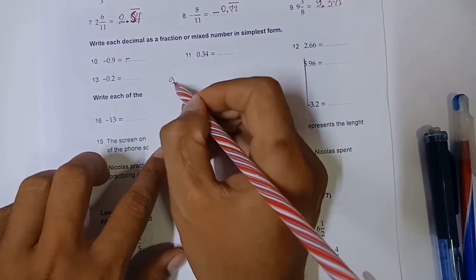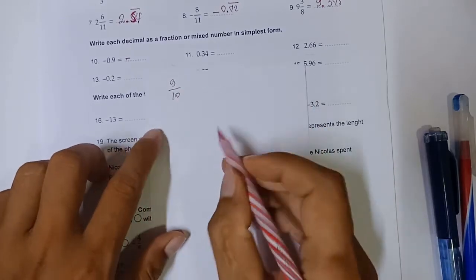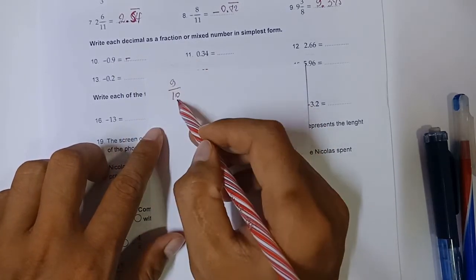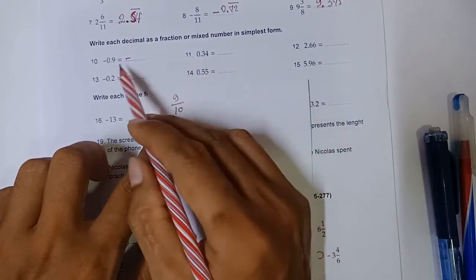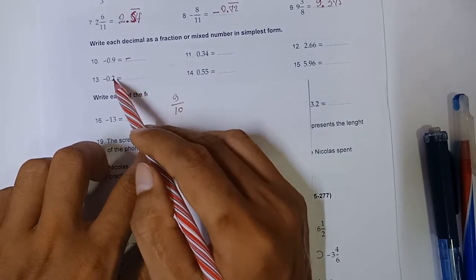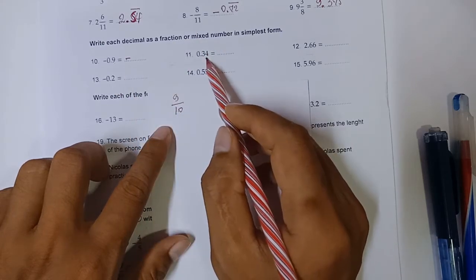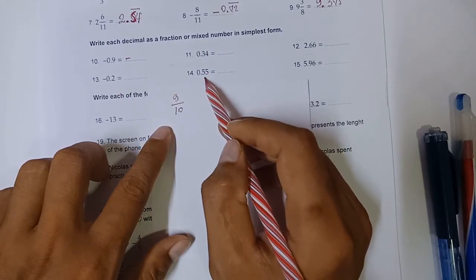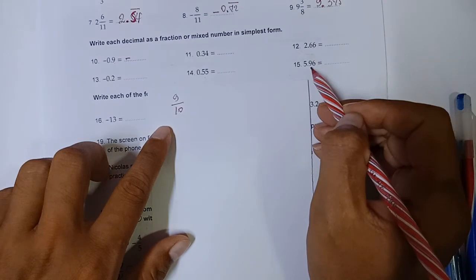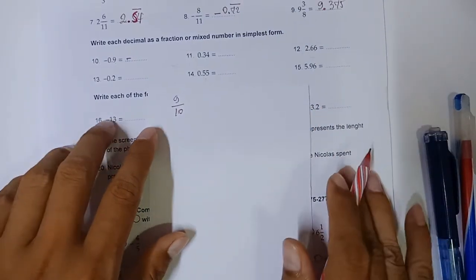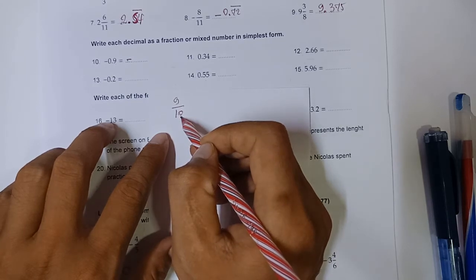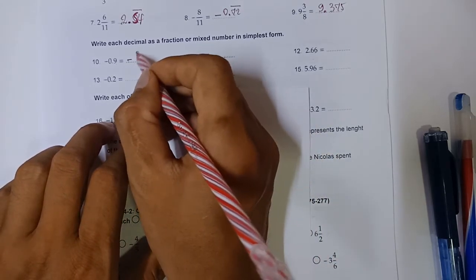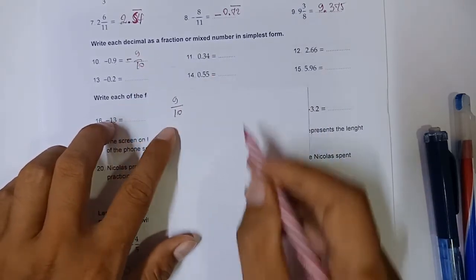So you got 9 over 10. 1 decimal place over 10, 2 decimal places over 100. Keep that in mind. Now let's continue. So 9 over 10 cannot be simplified, or just simply negative 9 over 10.